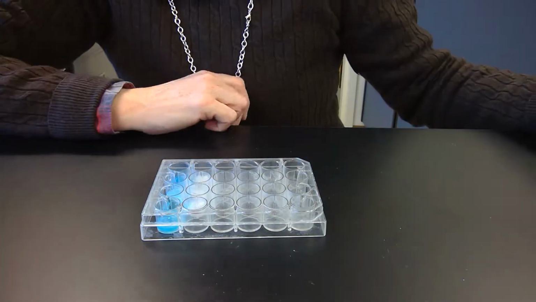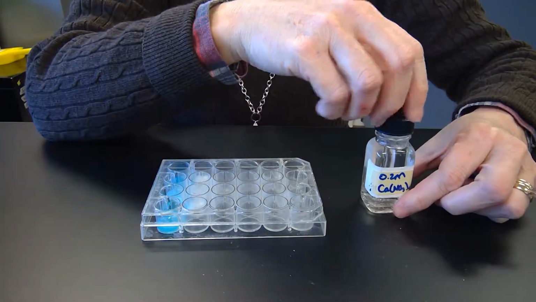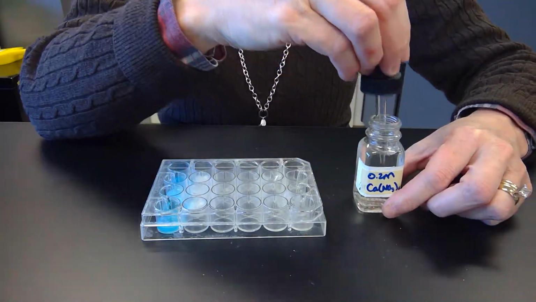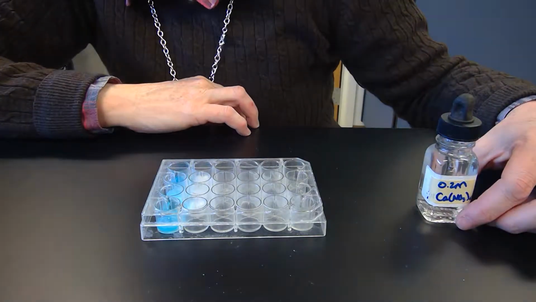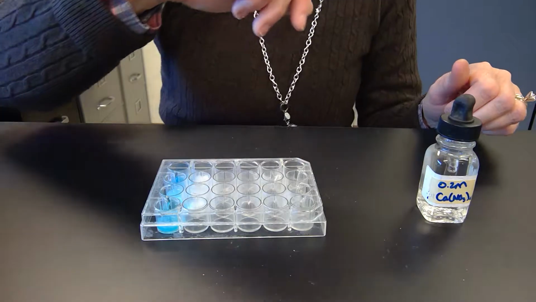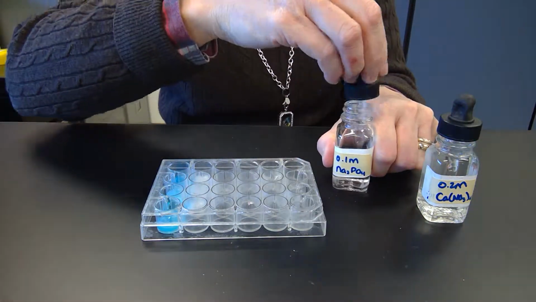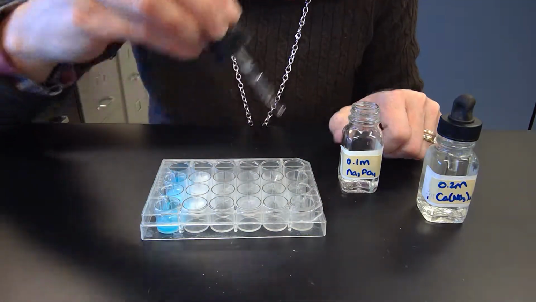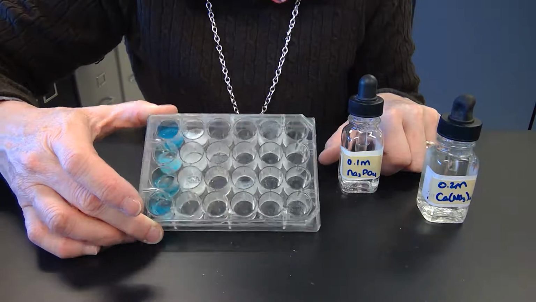And then the last 3, so we have calcium nitrate. I'll put it over here, it's just clear. And then we're going to add sodium phosphate. And that gave us a cloudy. You see that?